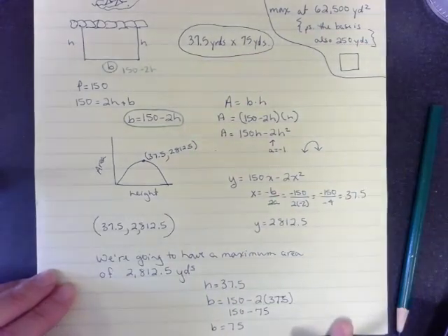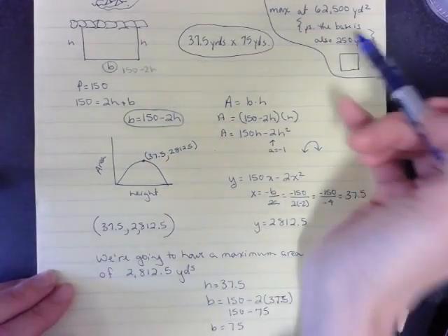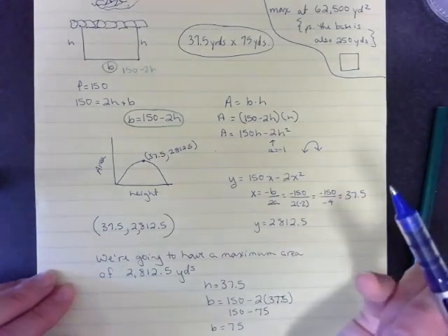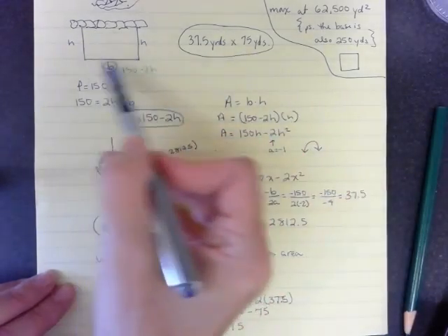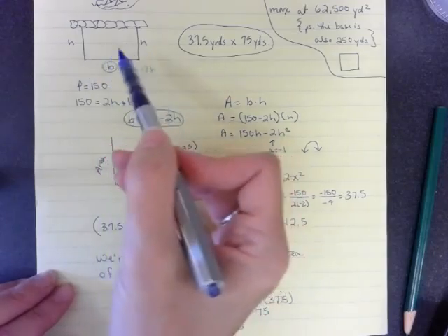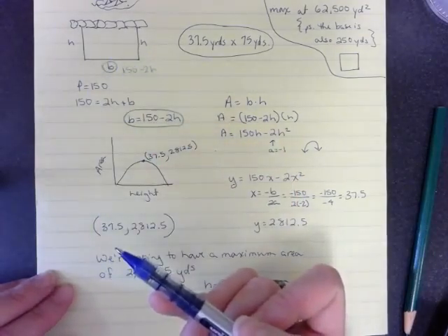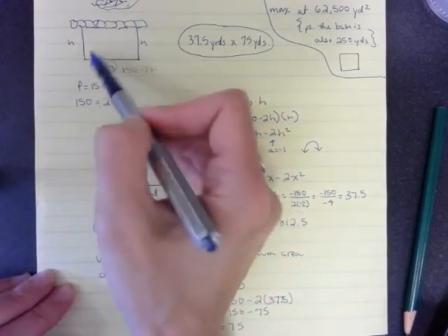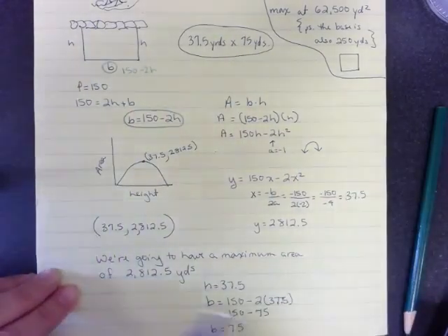So this is why we can't just say, well, the square is always the maximum area, because this indeed is not a square.